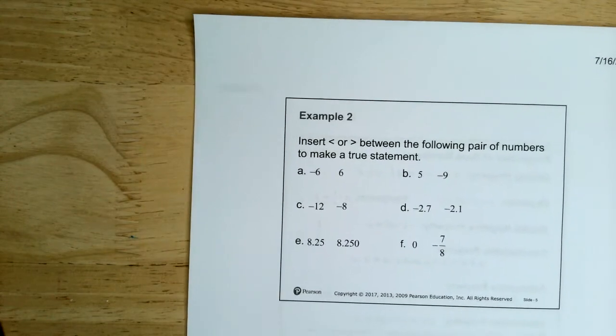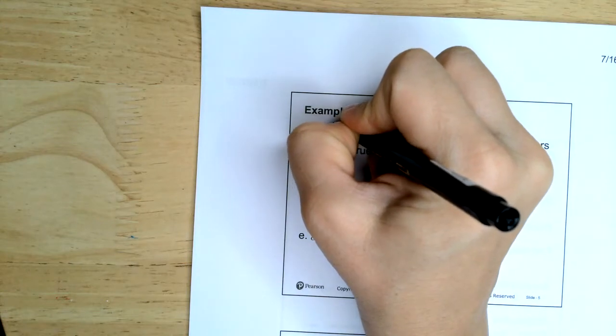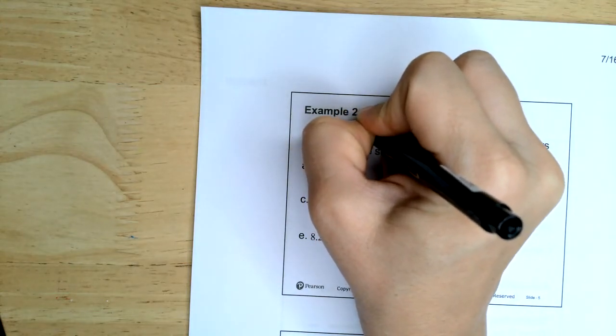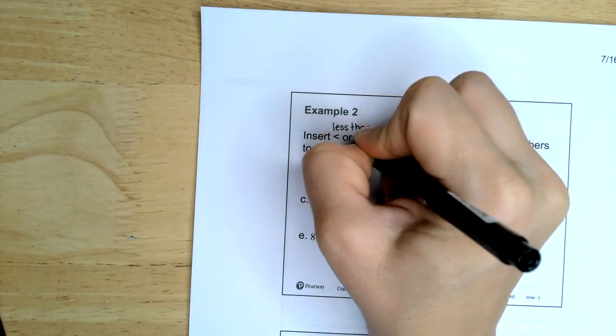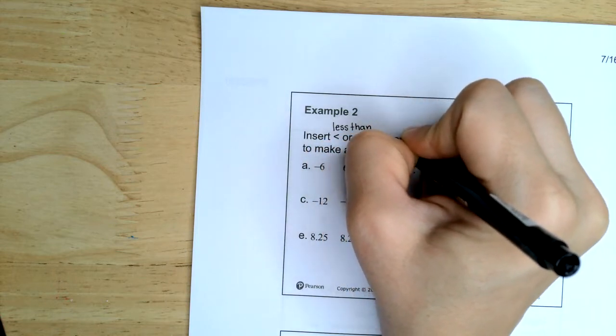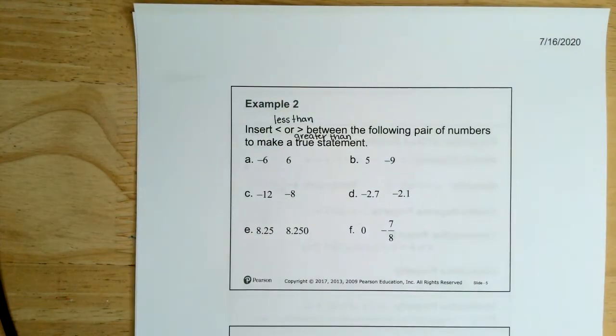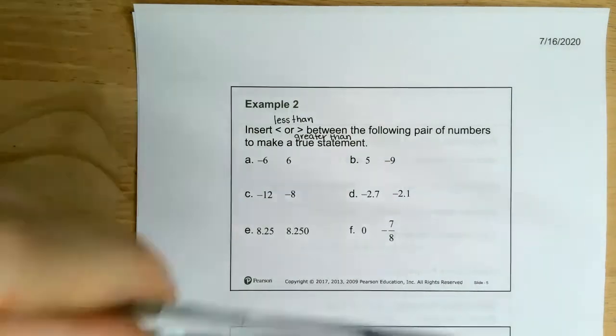Now we are going to insert the less than or greater than symbol between the following pairs of numbers to make a true statement. I'm going to ask you to do it yourself, okay?